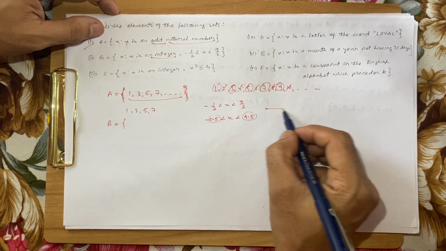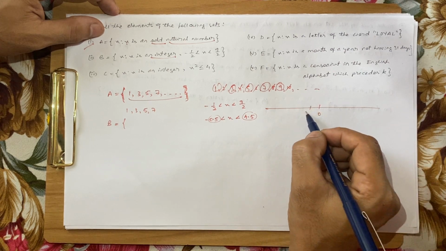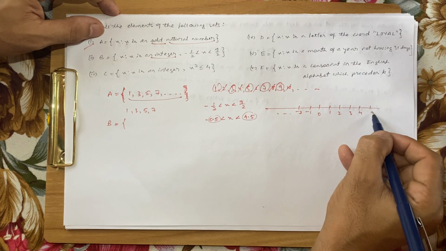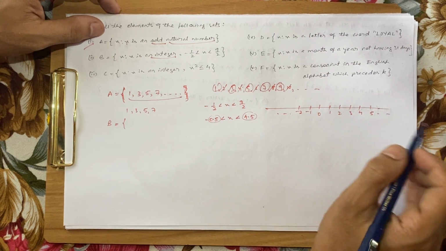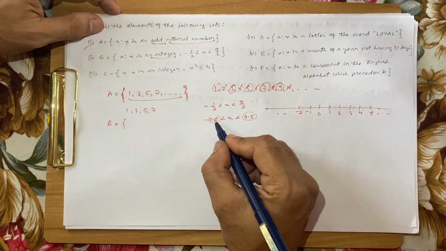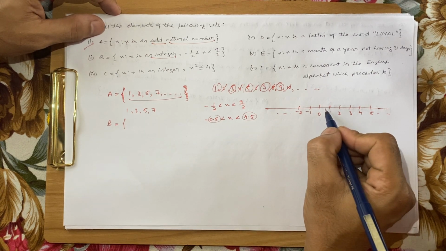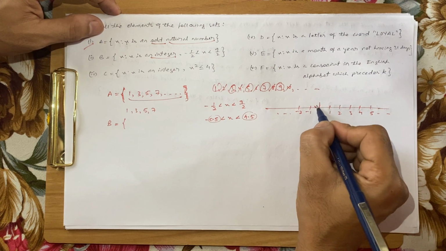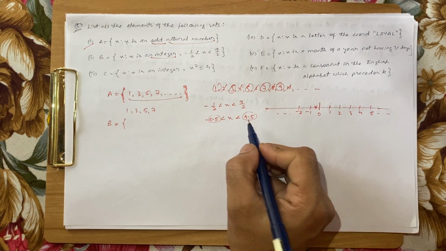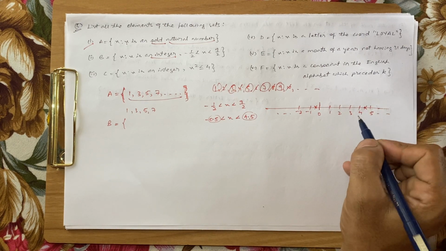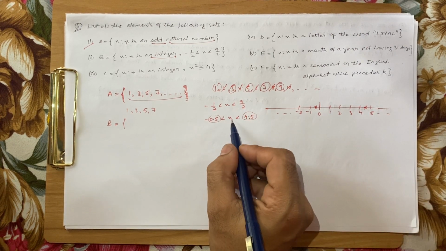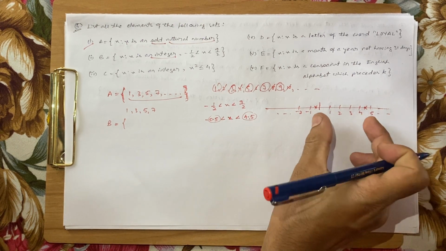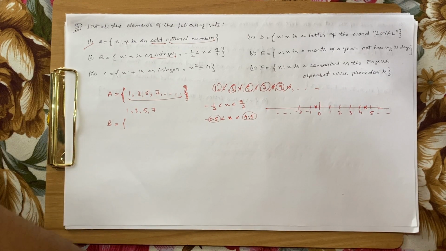If you see the number line, there is a 0 here, there is -1, -2, and so on. There is 1, there is 2, there is 3, there is 4, there is 5, and so on. Now, minus 0.5 will lie somewhere here, on the negative side of 0, and 4.5 is somewhere here. So write down all the integers. x is the numbers between these two points. So what are the integers between these two points?